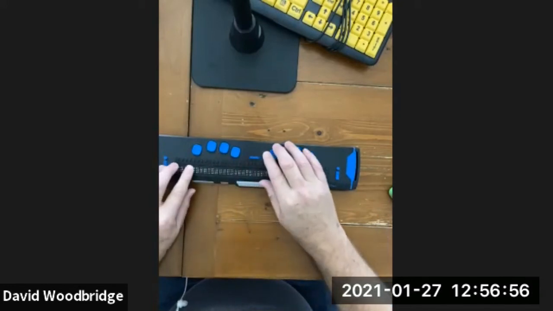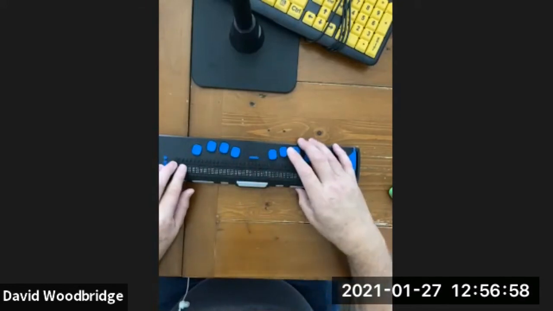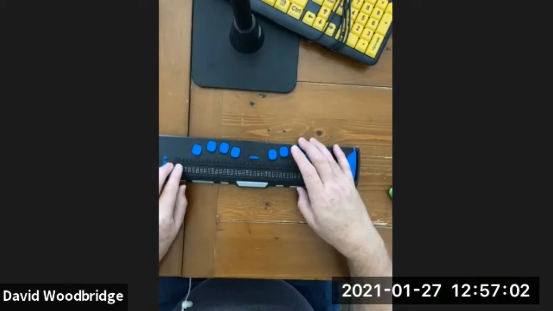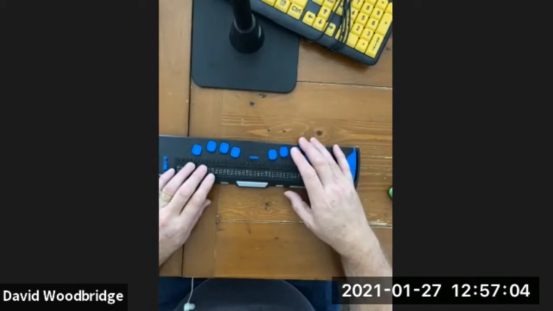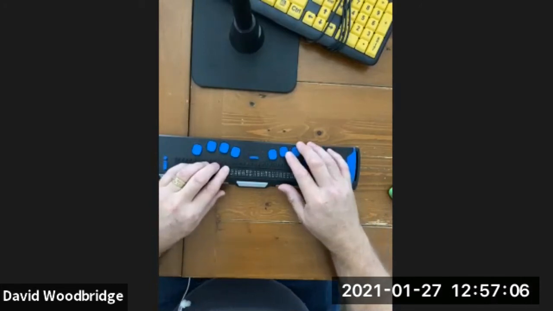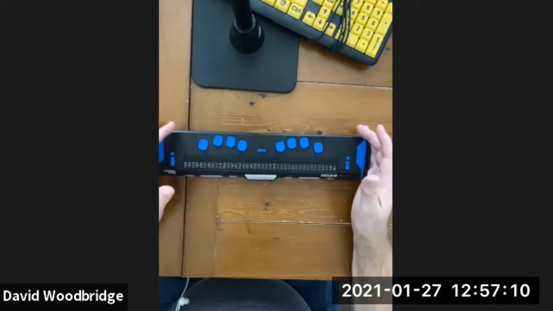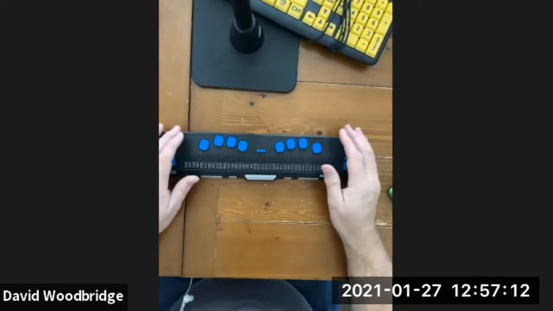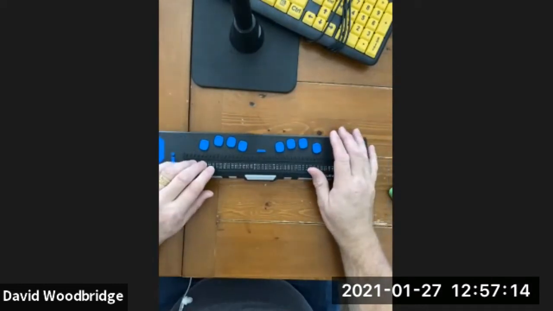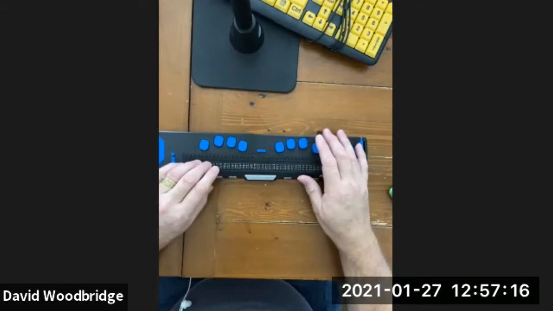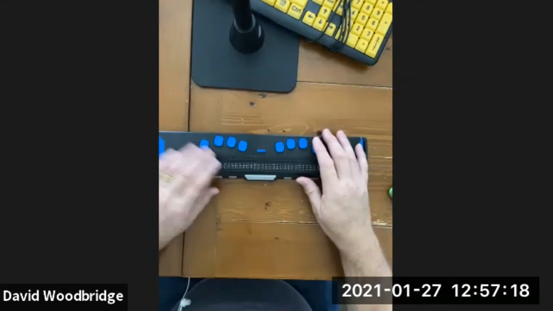So if I press the menu button and scroll up and down, I'm going through the actual menu of the Focus 40. I guess the main difference is that it's quite wider than the Mantis. It doesn't have a QWERTY keyboard. It does have a scratch pad that's used as a bit of a note taker.